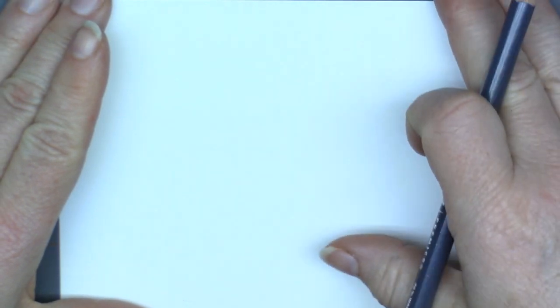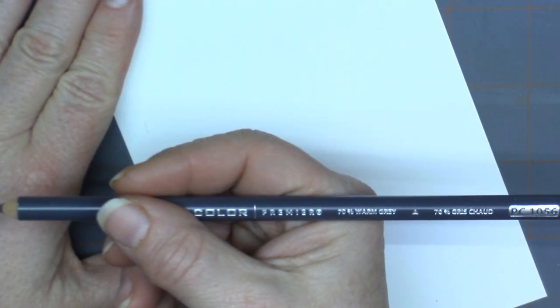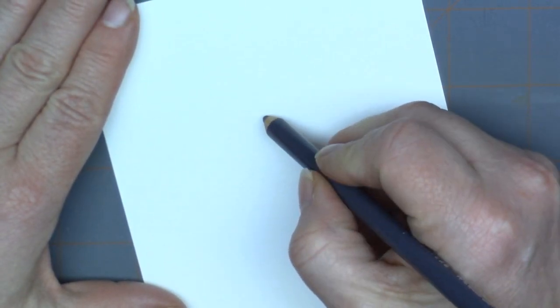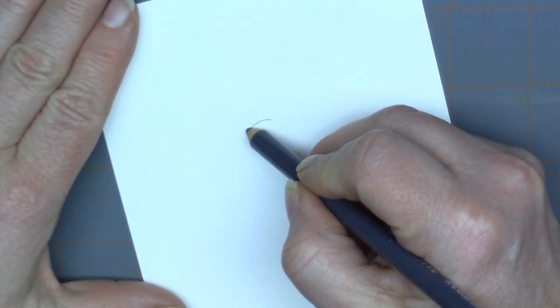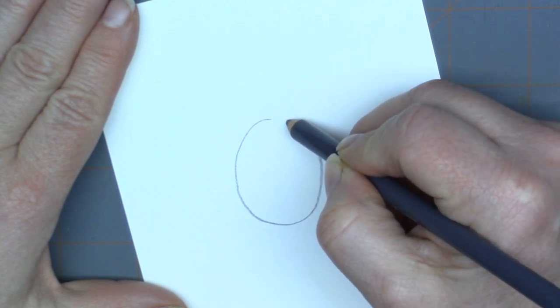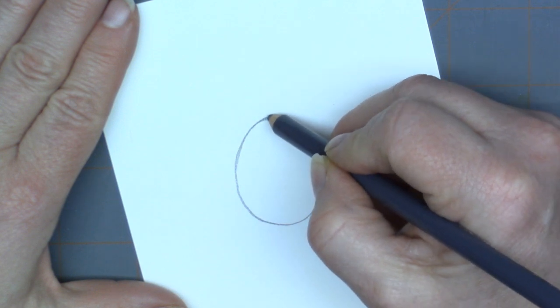Slide those out of the way. We're going to put our first outline in with the 70% gray. And that is going in right here. And we're doing a cabochon. Nice, simple oval. You can do this any shape.